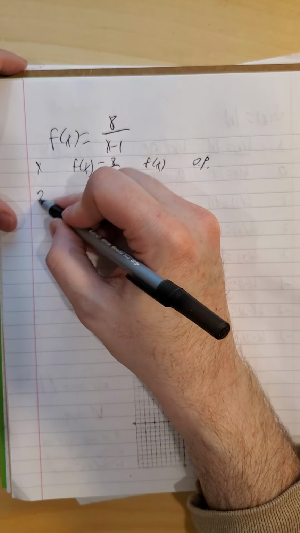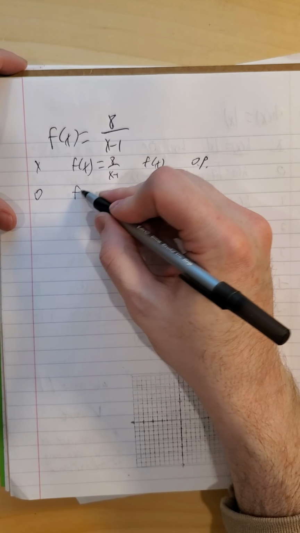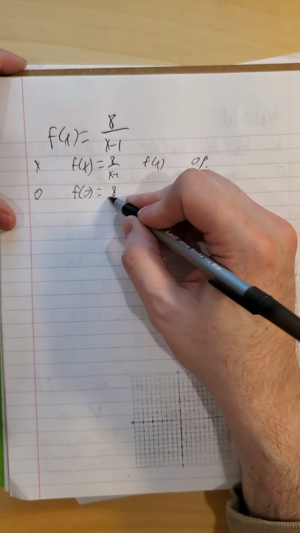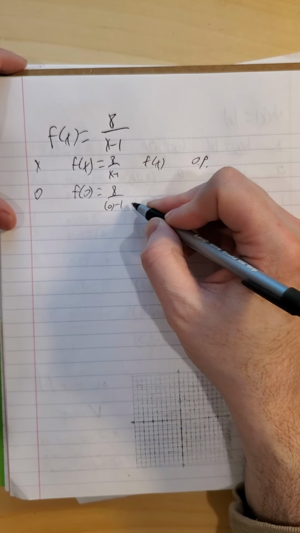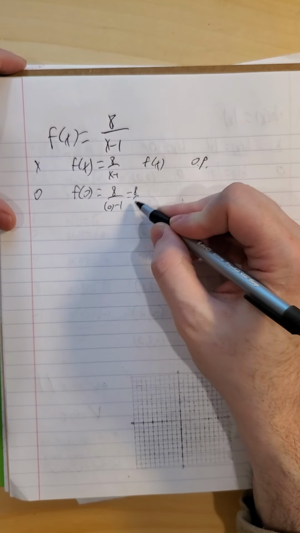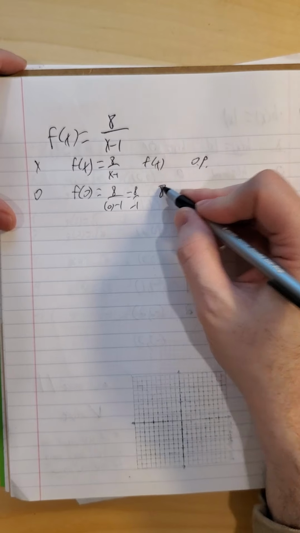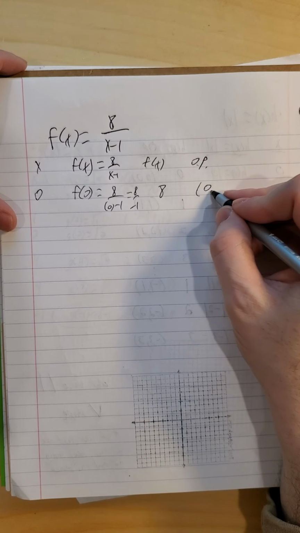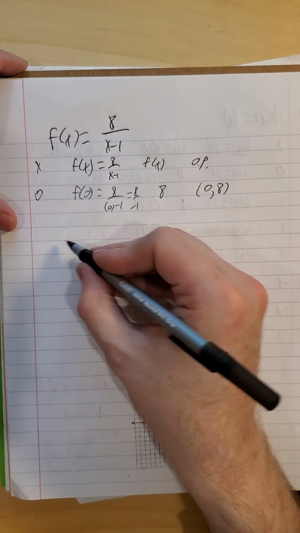So again, I like to try to start with 0 where I can. So f of 0, 8 divided by 0 minus 1, which is 8 divided by negative 1, which is a positive 8. So we have the ordered pair 0, 8.